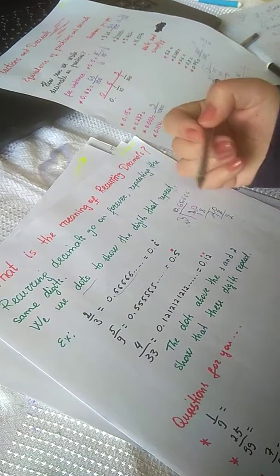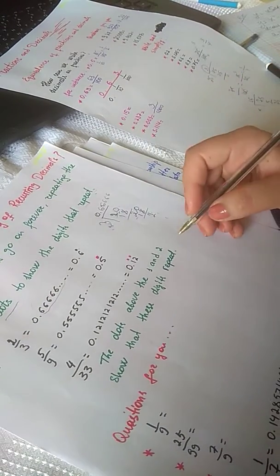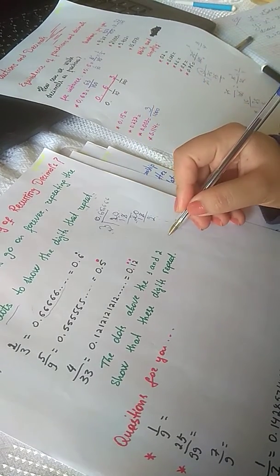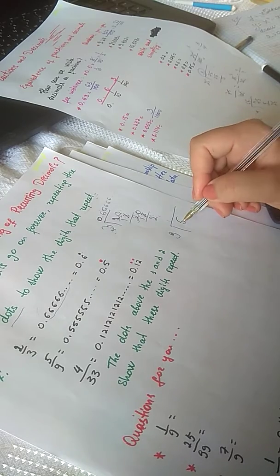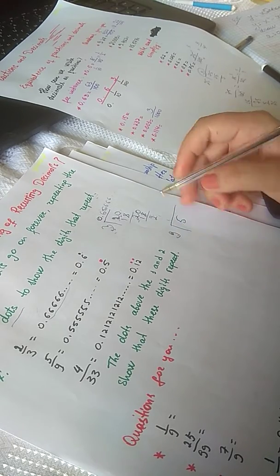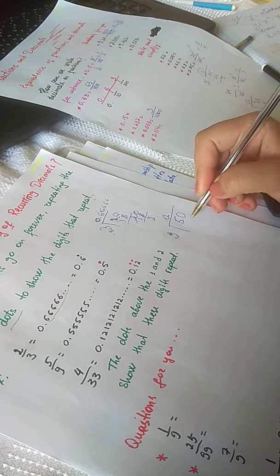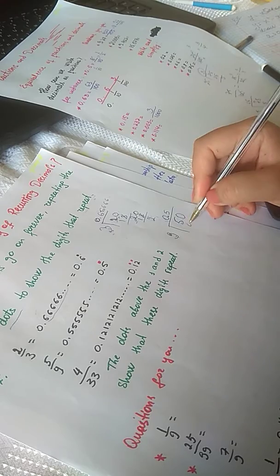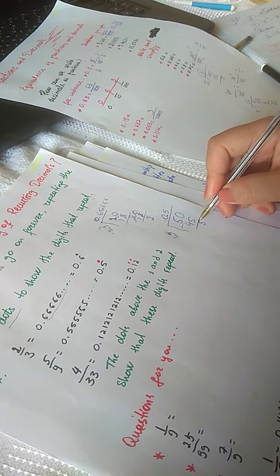Then 5 over 9. Again, I can show you 5 divided by 9. Look here, 5 can't be divided by 9. That's why I add 0, then again I should add 0 here. So 15 divided by 9, 5 times. 5 times 9 is 45. Again, if we subtract, it's going to be 6 here.